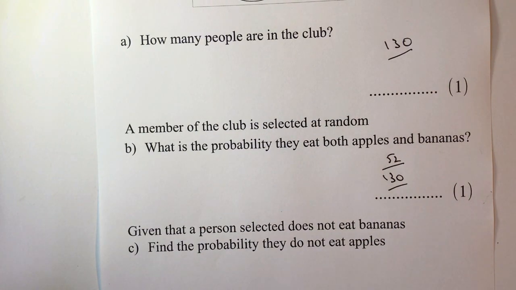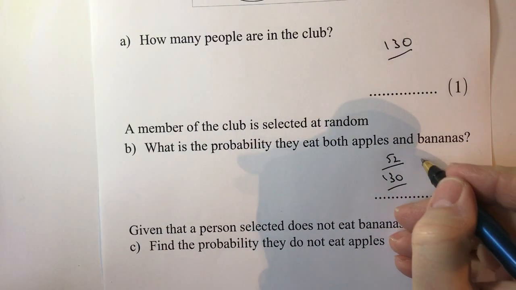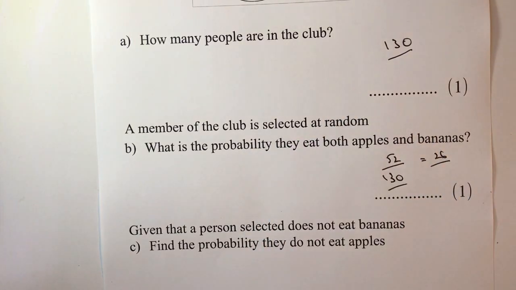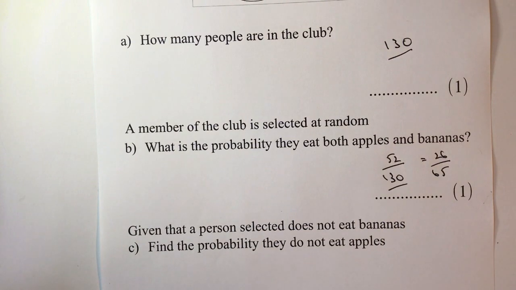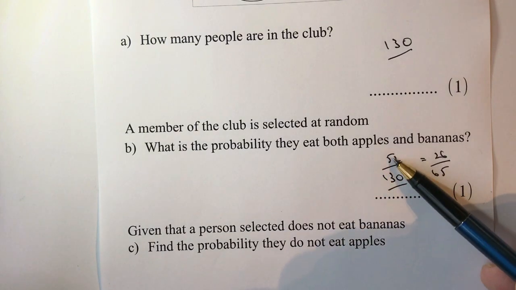Now if you want to, you can actually reduce that down. It doesn't make any difference to the fraction, but if you wanted to, you could reduce it to 26 over 65 just by dividing top and bottom by 2, although it is common convention to leave it as that.